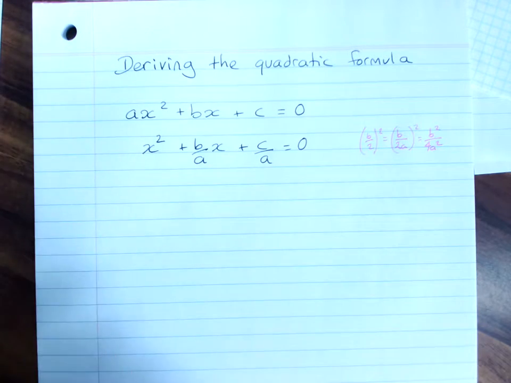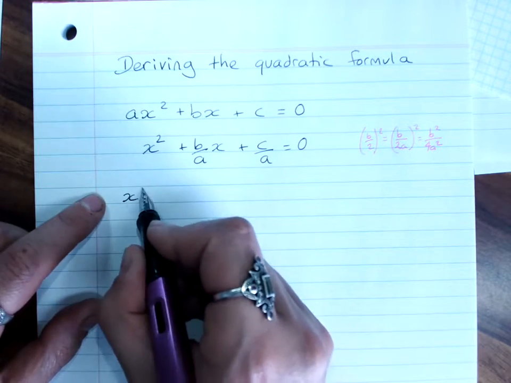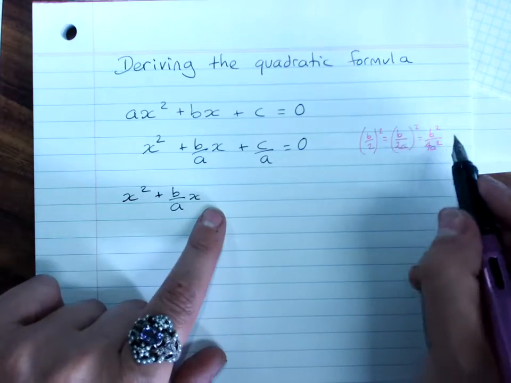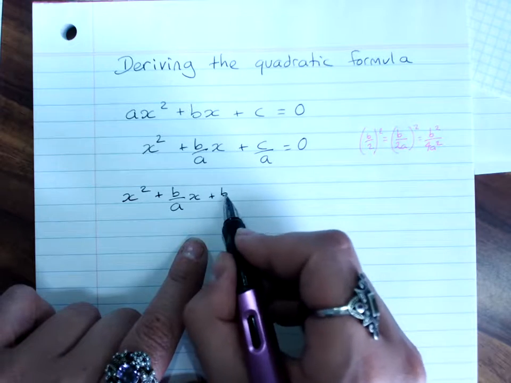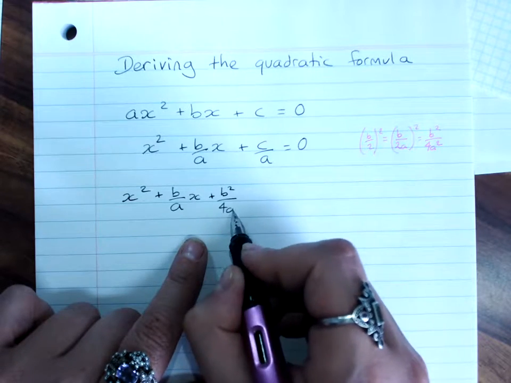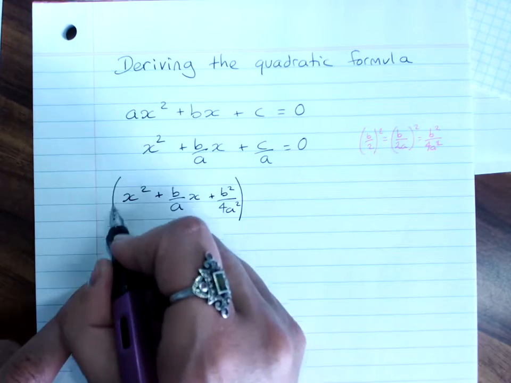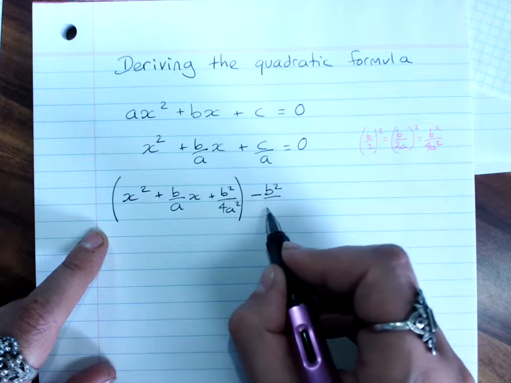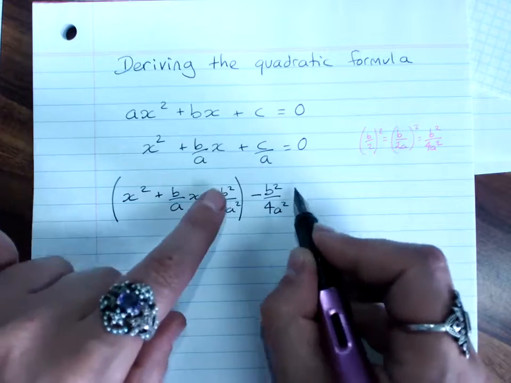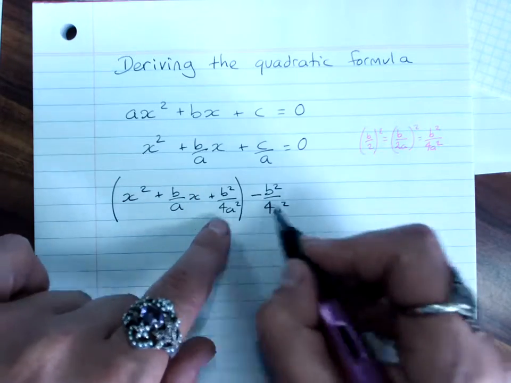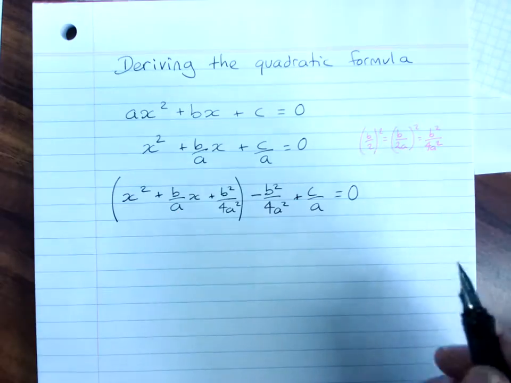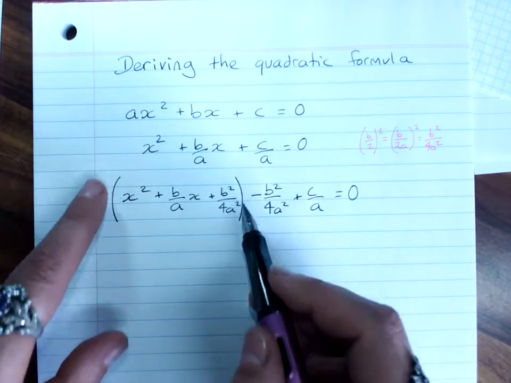So I complete the square. X squared plus b over a x plus b squared on 4a squared, remembering that that's a perfect square and I'll factorize it, minus b squared on 4a squared, because I've got to cancel out that I added, plus c over a equals 0. Factorize this.